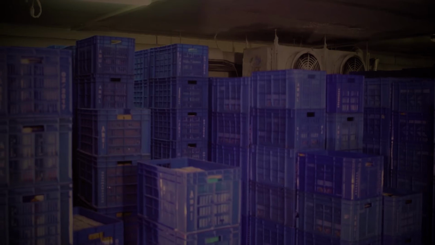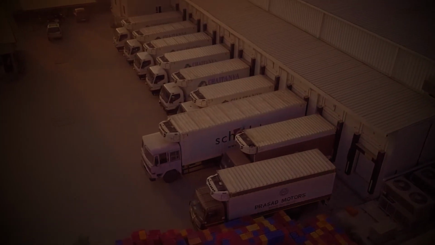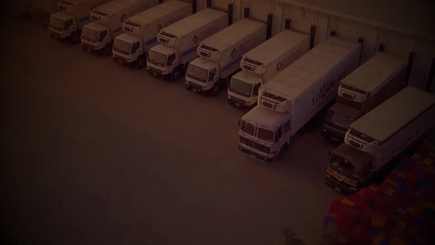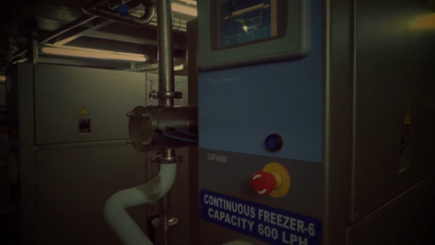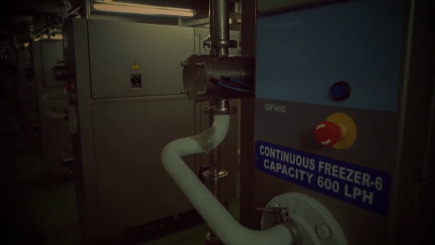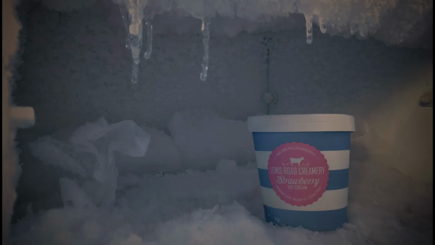Thereafter, it is freezing. The process involves freezing the mix and incorporating air. Ice cream mix can be frozen in batch or continuous freezers, and the conditions used will depend on the type of freezer. Continuous freezers consist of a fixed barrel that has a blade inside that constantly scrapes the surface. The continuous freezing process is much faster than the batch freezing process.